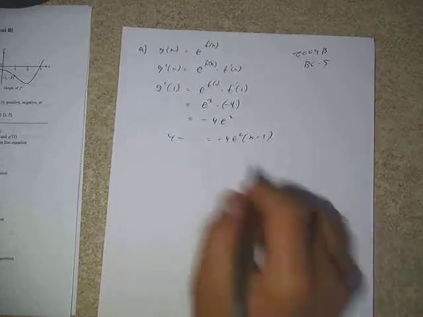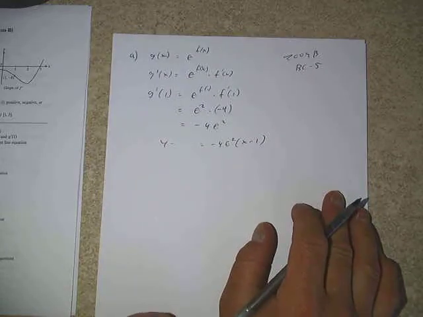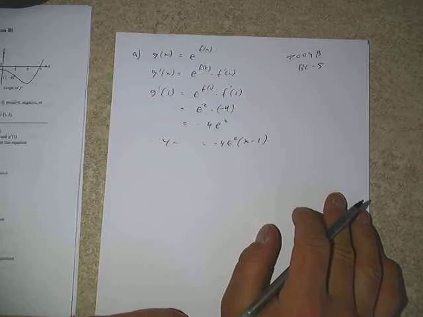Questions on finding the derivative at 1? Alright, then writing the equation here.